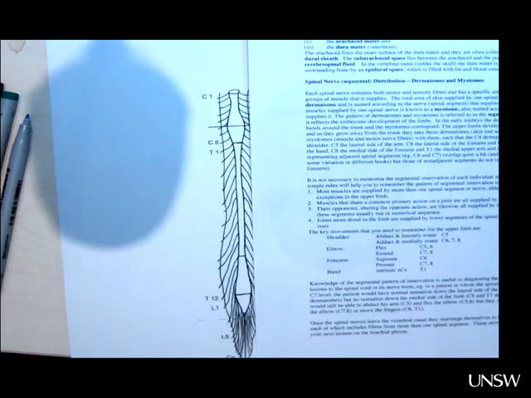And Nalini will cover the brachial plexus with you in the next anatomy lecture.